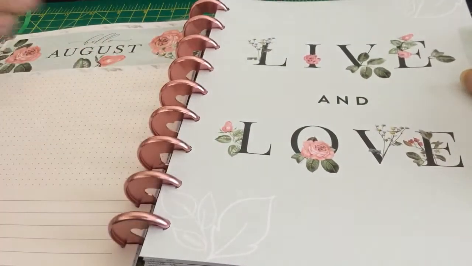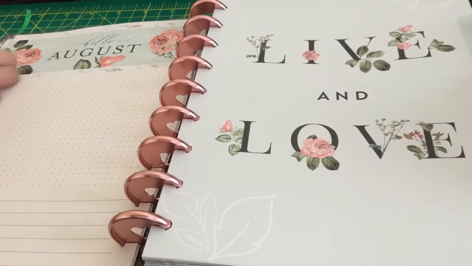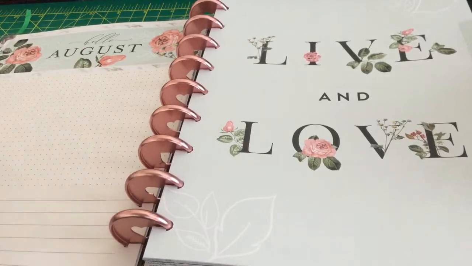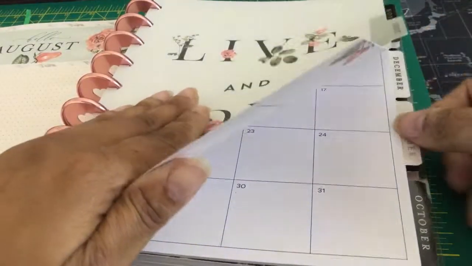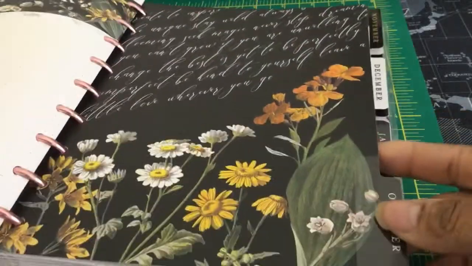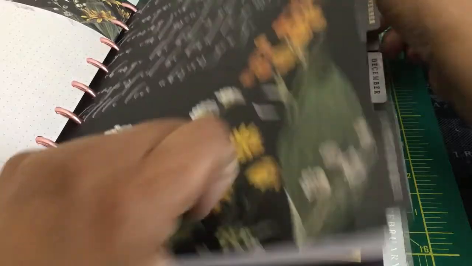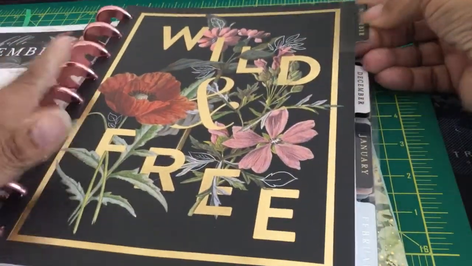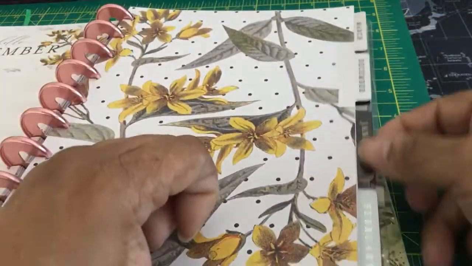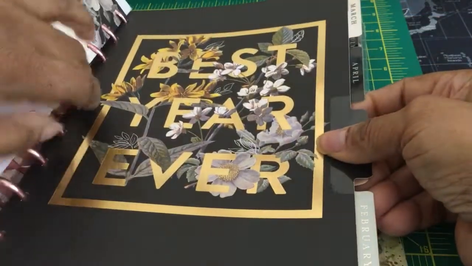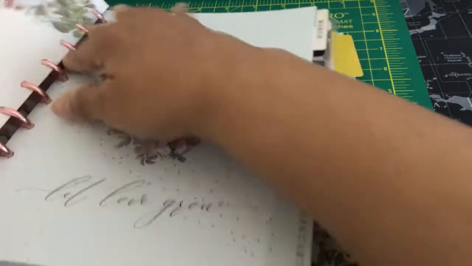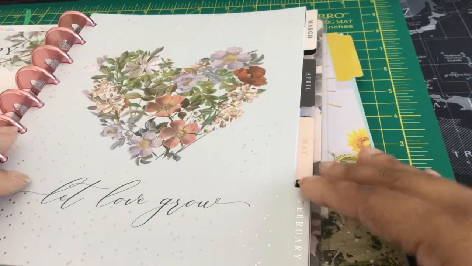So here it is. Oh, each month ends with notes that I want to incorporate for the following month. That's always on the last page of each month. So this is August. Let me just flip through to September, October, November, December. These are 18-month planners. January, February.